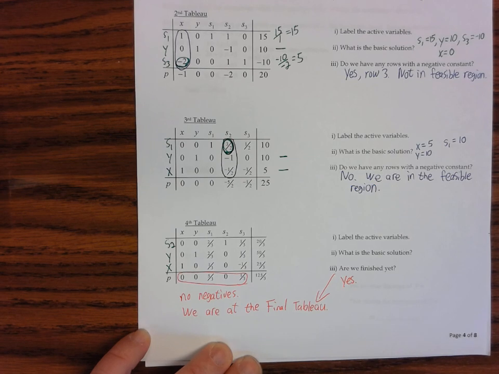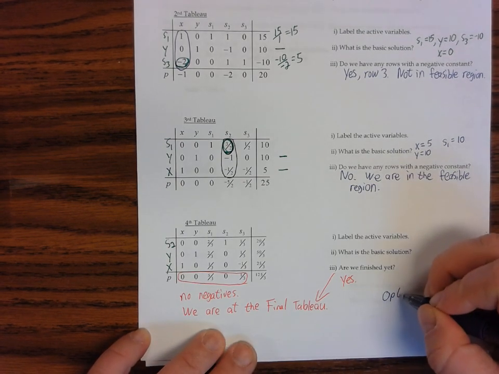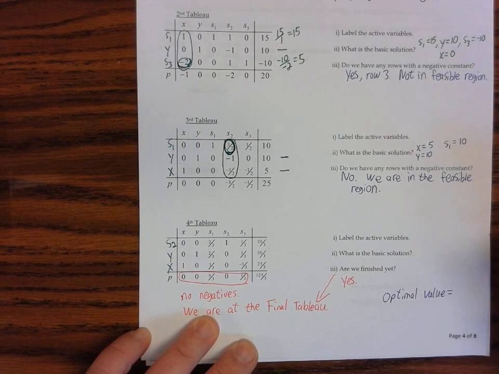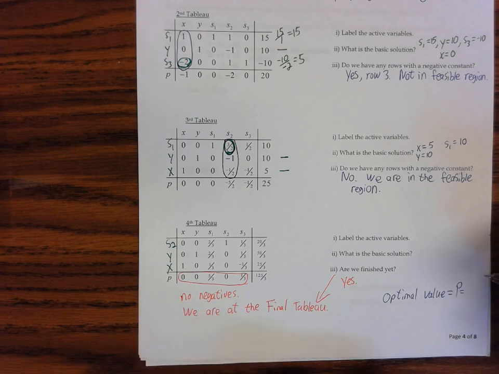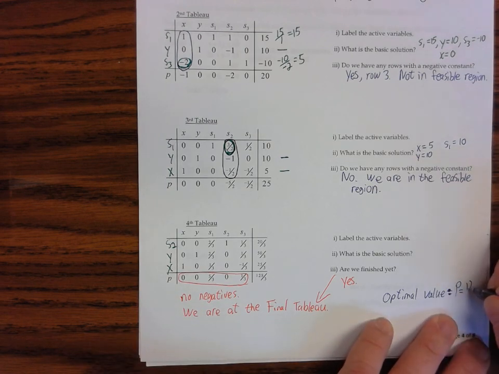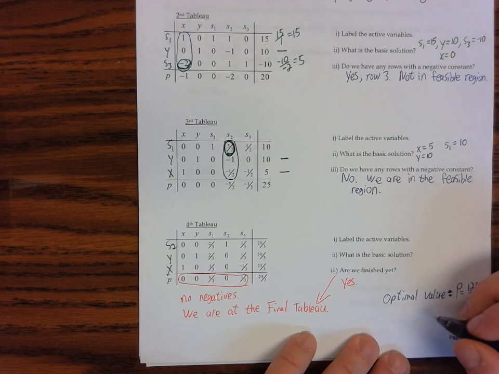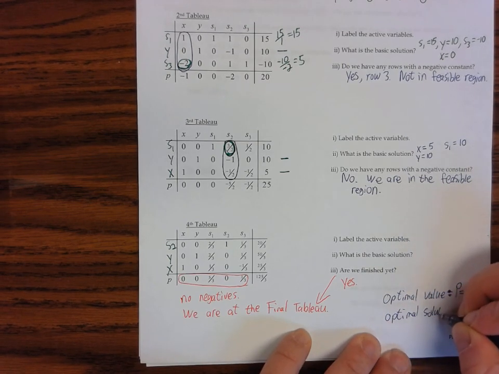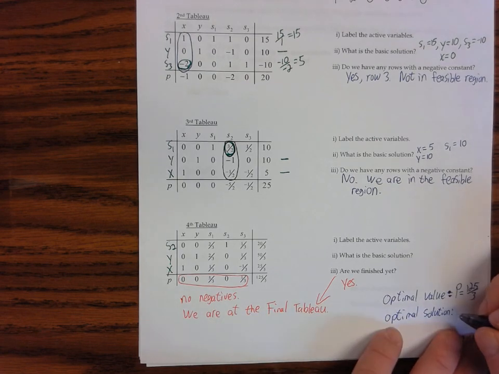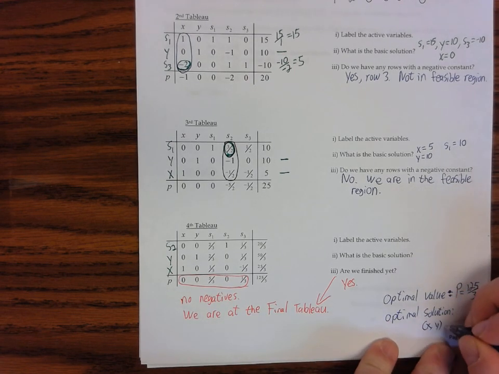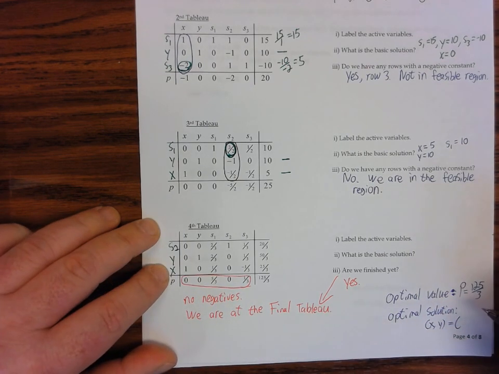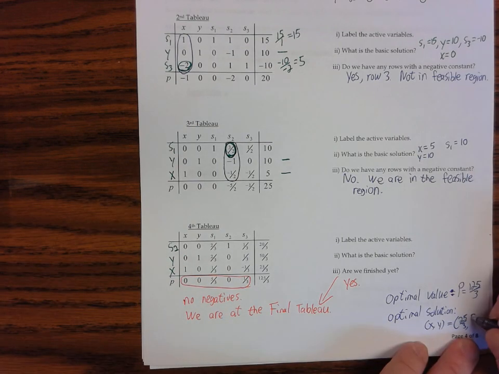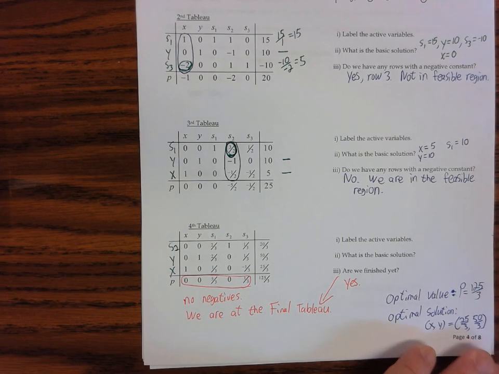Okay. So our optimal value, max P, is 125 over 3, and it occurs at the optimal solution (X, Y) where X is 25 over 3, Y is 50 over 3.